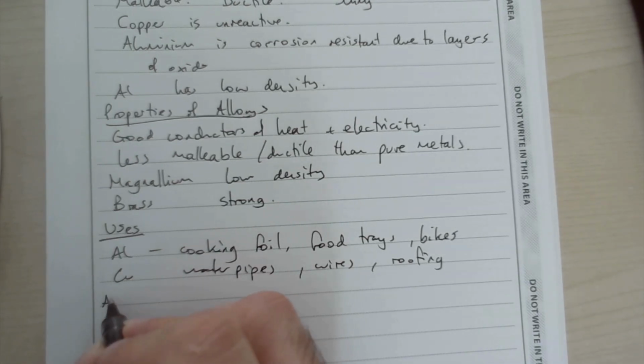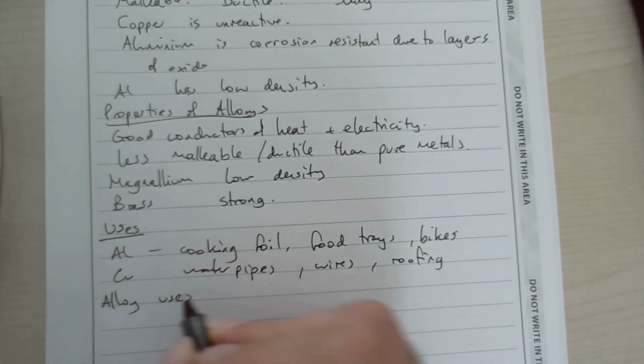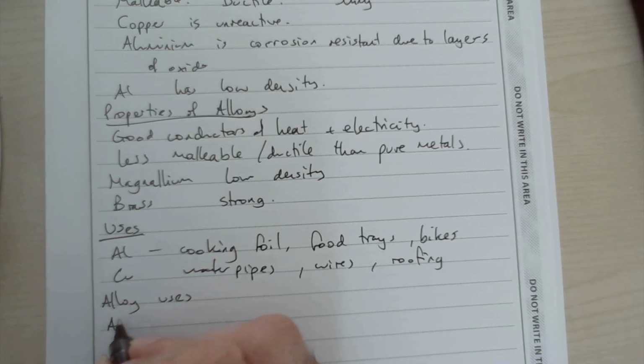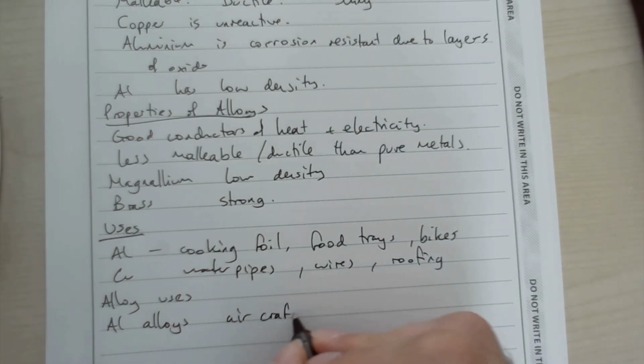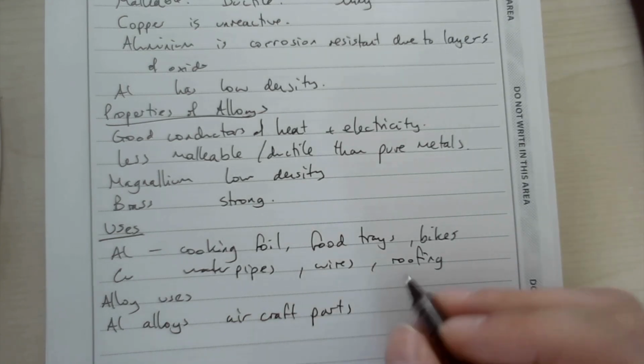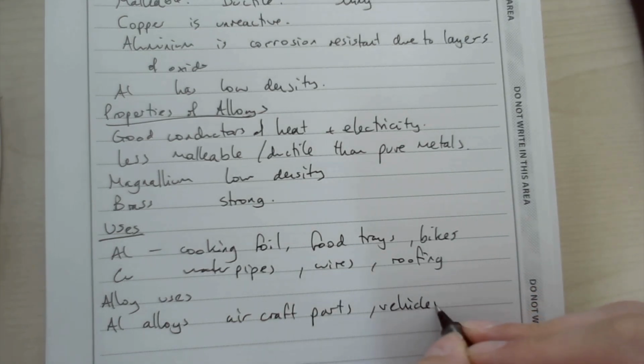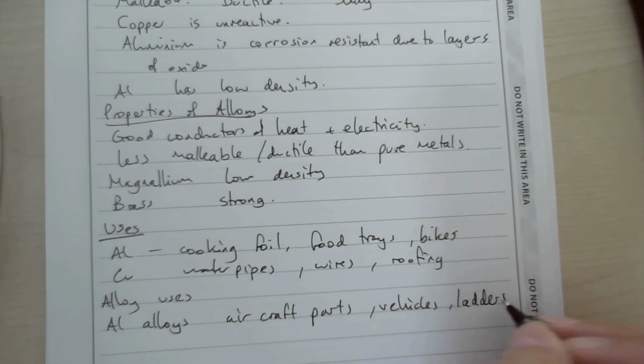Alloy uses. So aluminium alloys used in aircraft parts, vehicles, ladders will be good examples there.